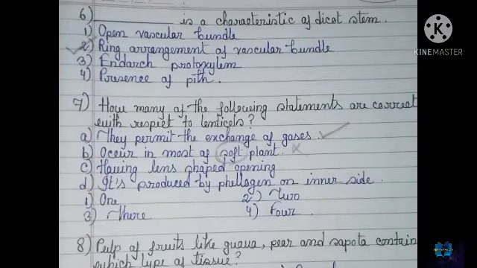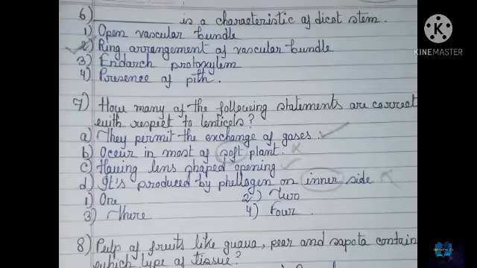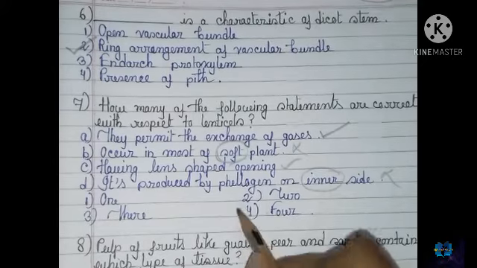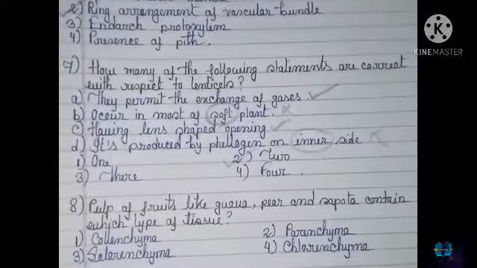Having lens-shaped opening, this is absolutely correct. You will find that lenticels have a lens-shaped opening. It is produced by phellogen on the inner side. See, over here again, it is not the inner side; it is actually the outer side. So this statement is also incorrect. So how many statements are correct? 2. So option 2 is the correct option for question number 7. Let's proceed to our next question.